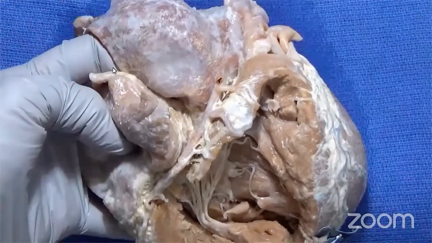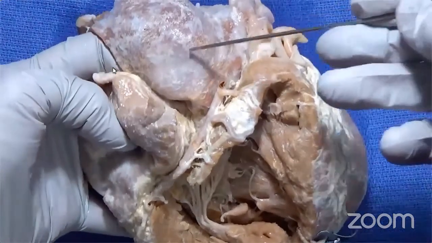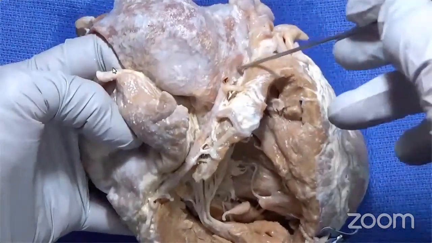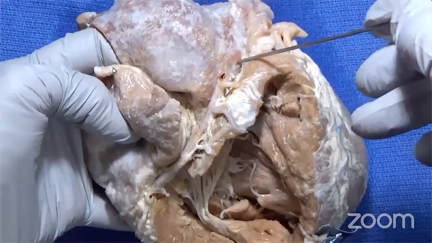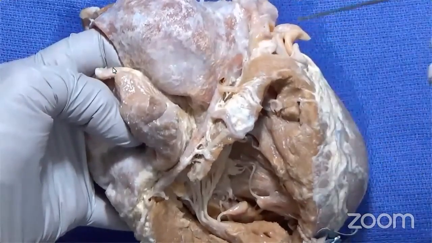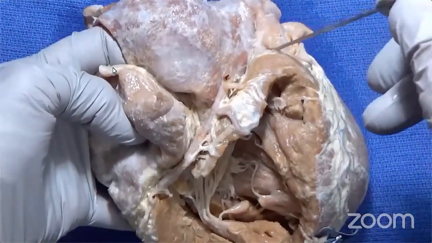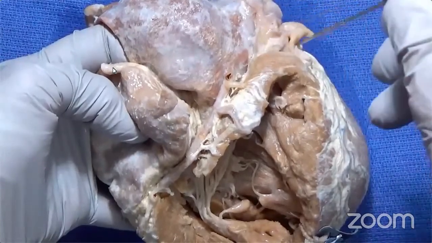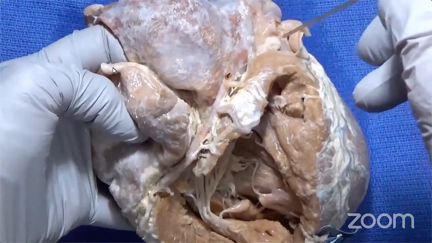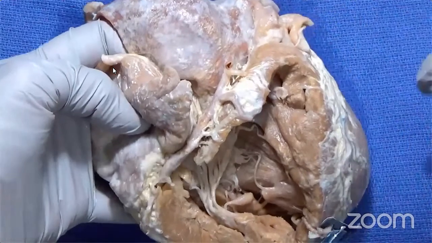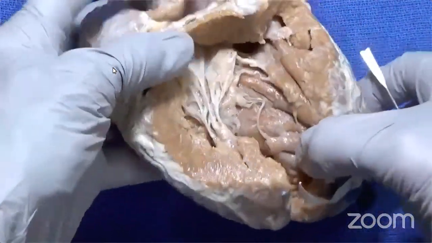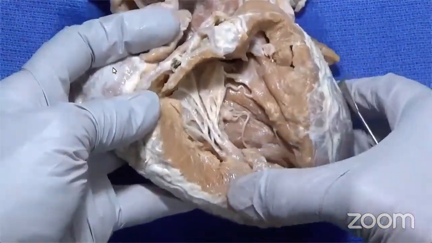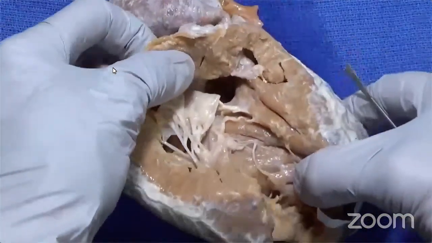This specimen has Tetralogy of Fallot, and you can appreciate that the aorta is anterior and rightward of its usual position, and in this case is quite dilated. This is the pulmonary trunk, which is of a much smaller caliber than the aorta, suggesting that we have pulmonary stenosis. The right ventricle is quite hypertrophied in this case.